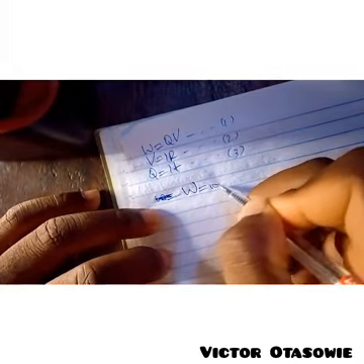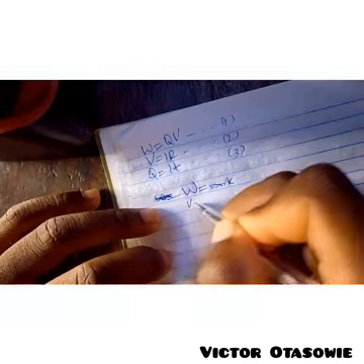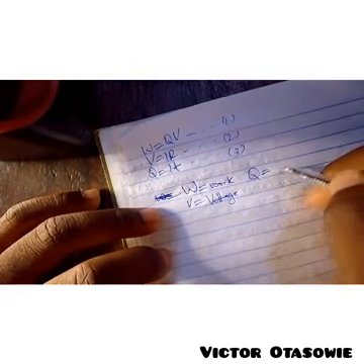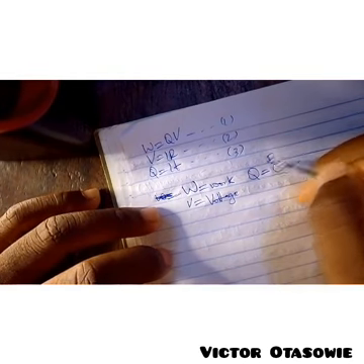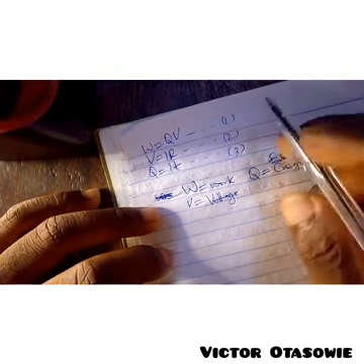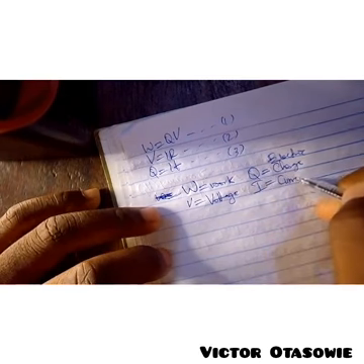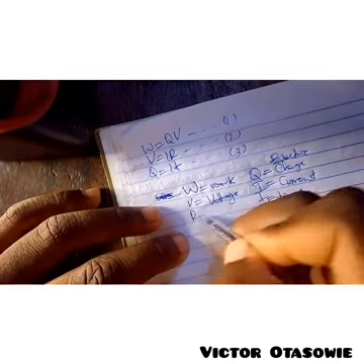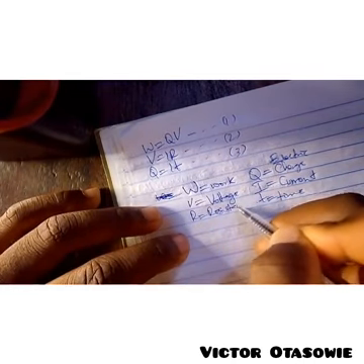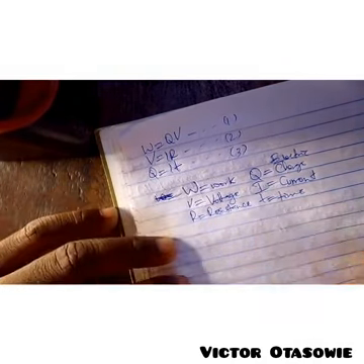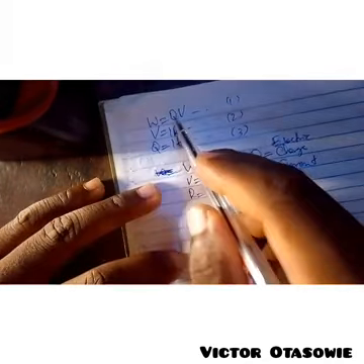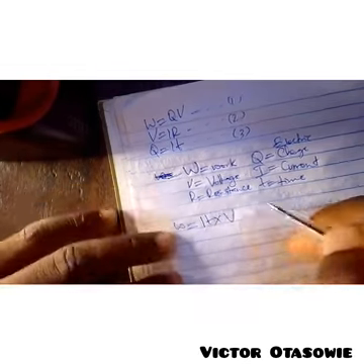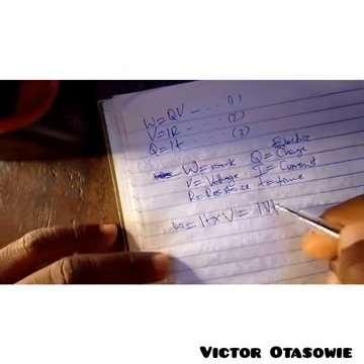So W, first of all, is work. Let me explain. W is work, V equal to voltage, Q equal to charge, electric charge, I equal to current, T equal to time, R equal to resistance. Now with what we have here, we can say that Q equal to IT, so W equal to IT times V, which is equal to IVT.